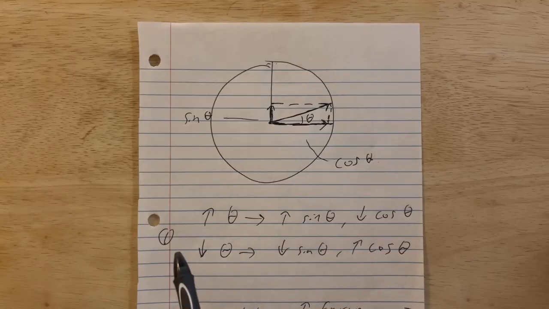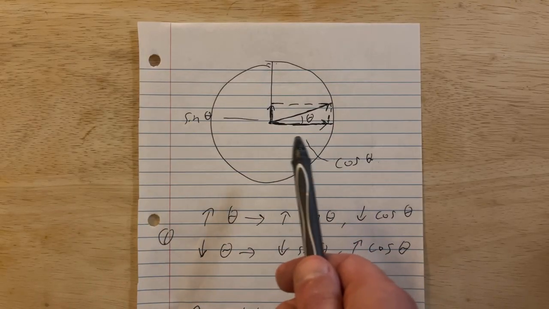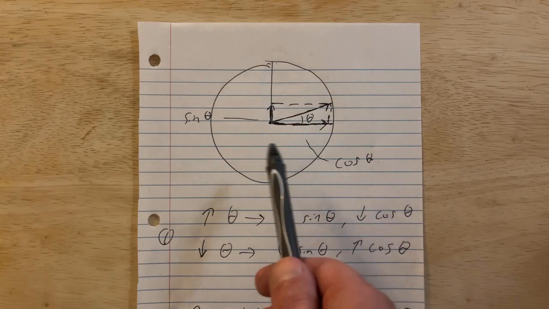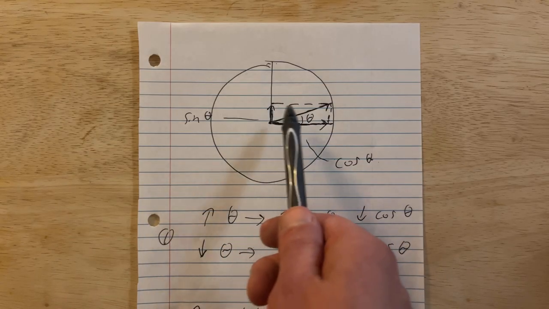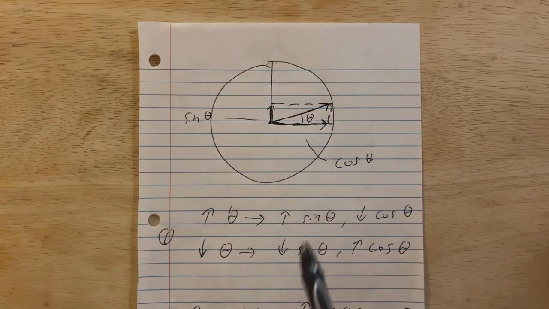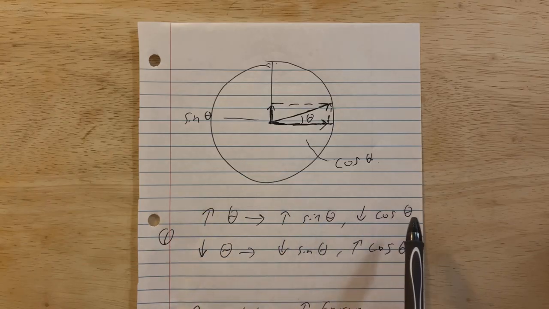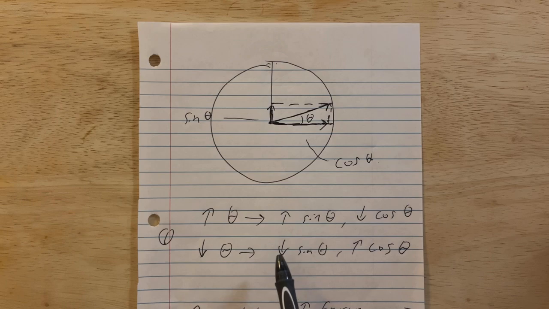First step here, step number 1, we have our basic trig diagram. There's your angle theta. Cosine of theta is adjacent over hypotenuse. Sine of theta is opposite over hypotenuse. As you increase your theta or increase your angle, that will increase the sine and that will decrease cosine. As you decrease the angle, that will decrease your sine and increase the cosine of theta.